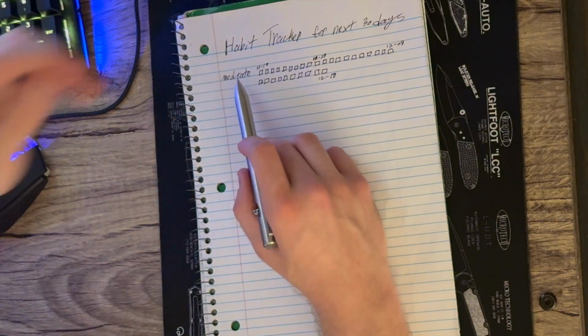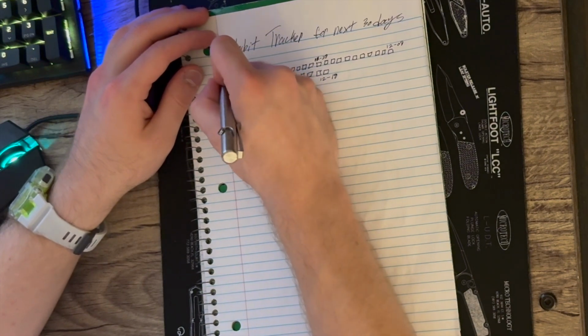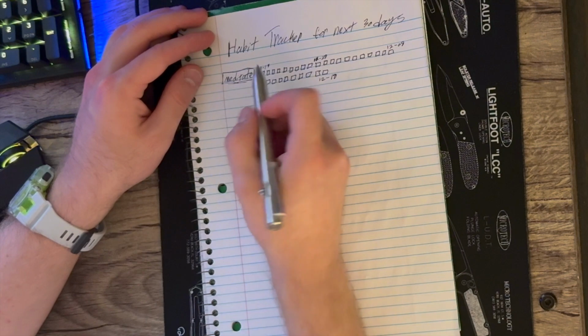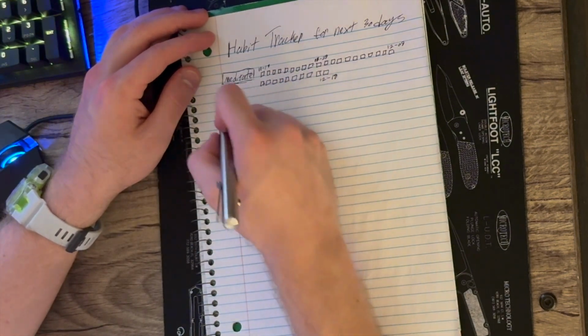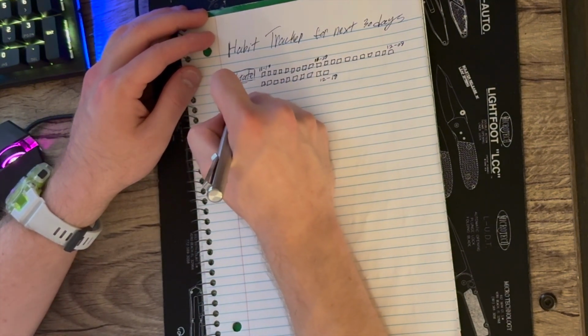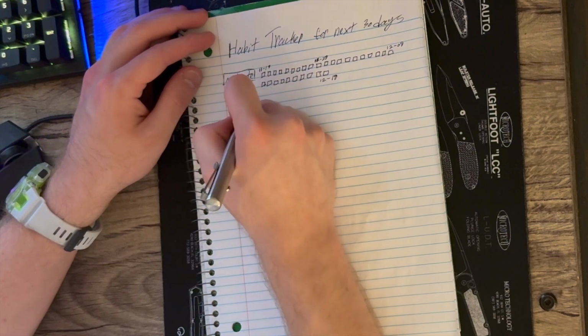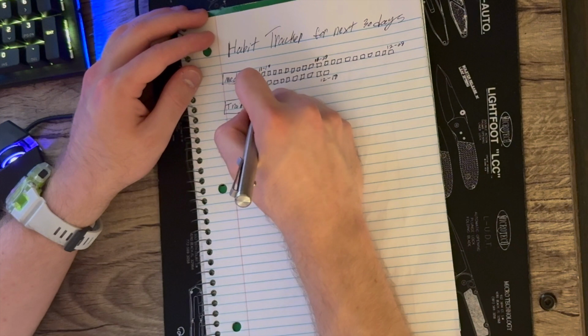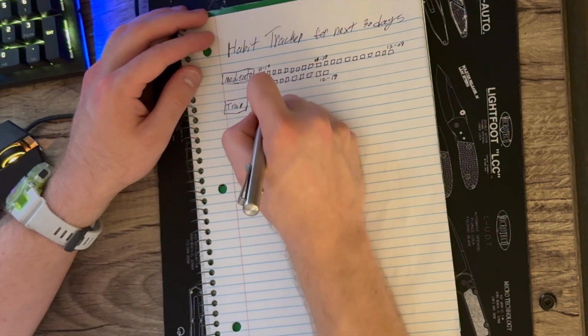So, you'll put down your habit. I like to put them in a little box. So meditate. The next one is going to be train. Boom. So we'll do the same thing. One square, 11/19.